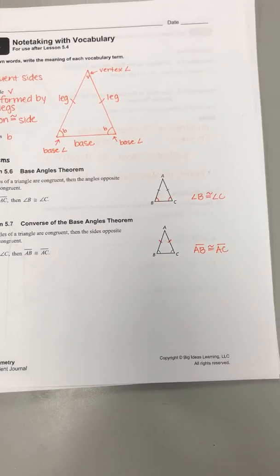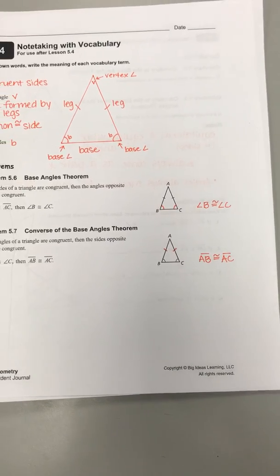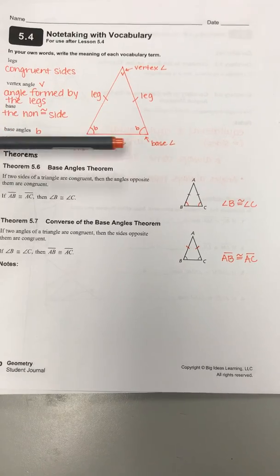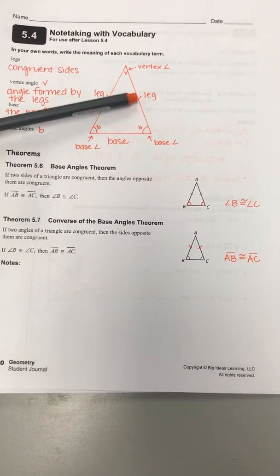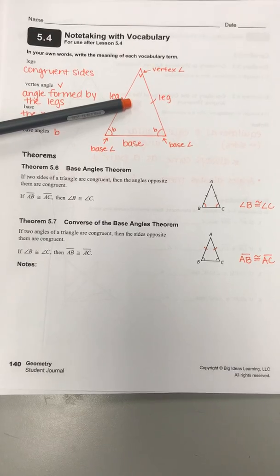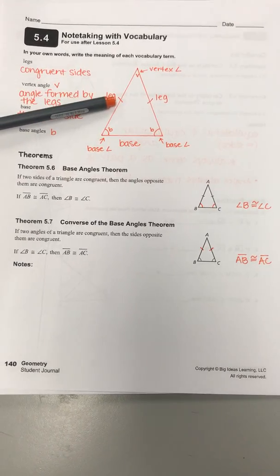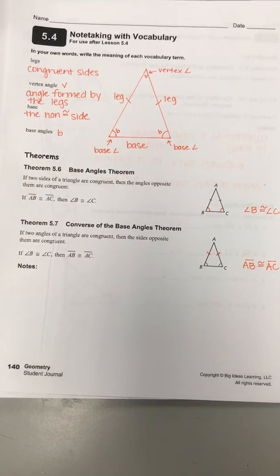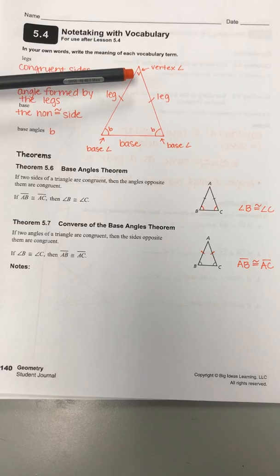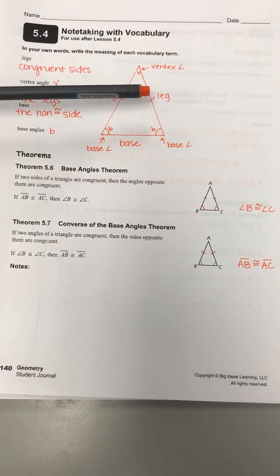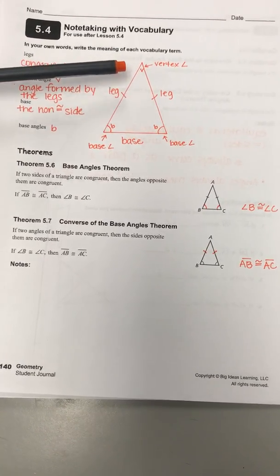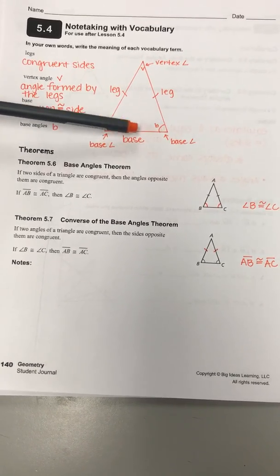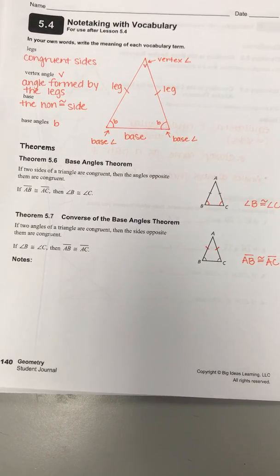Okay, so we're going to be looking at isosceles and equilateral triangles today. This is a picture of an isosceles triangle, which if you remember, we know that we have two congruent sides in an isosceles triangle. Those two sides are called the legs. The side that's not congruent is called the base. The angle that's formed by the congruent sides is called your vertex angle, and the other two, alongside the base and formed by the base, are called your base angles.